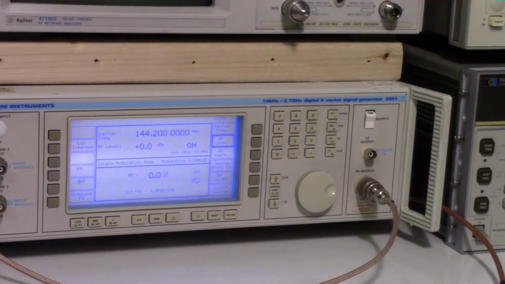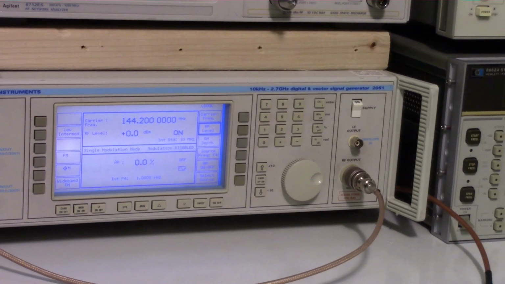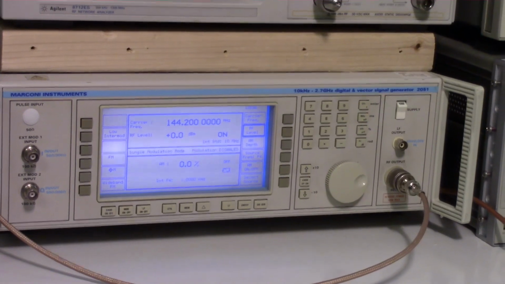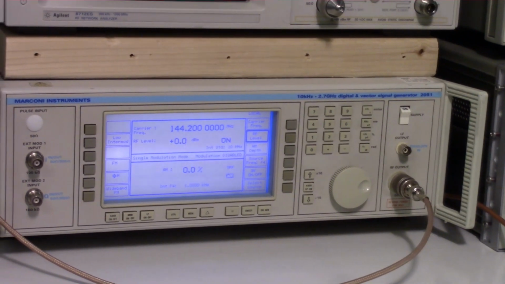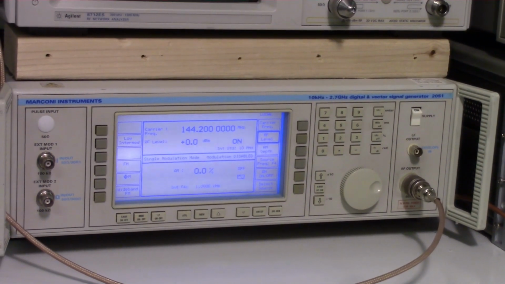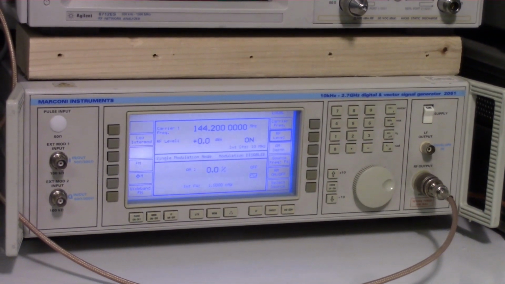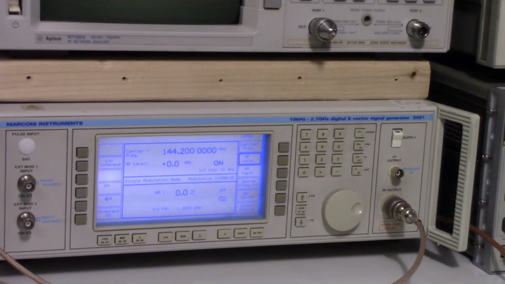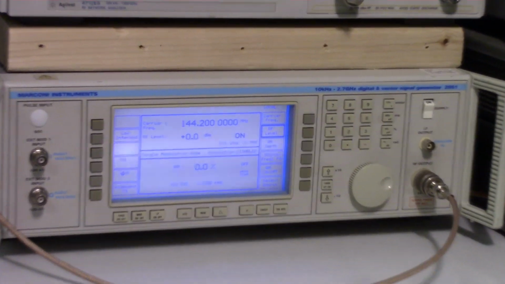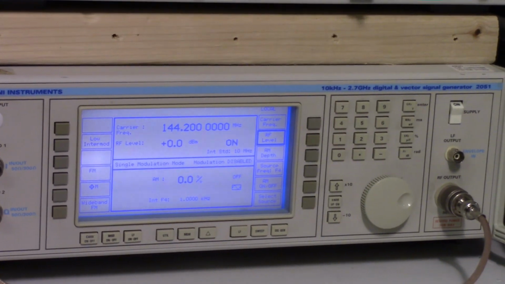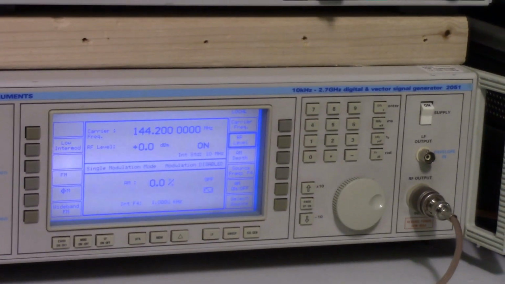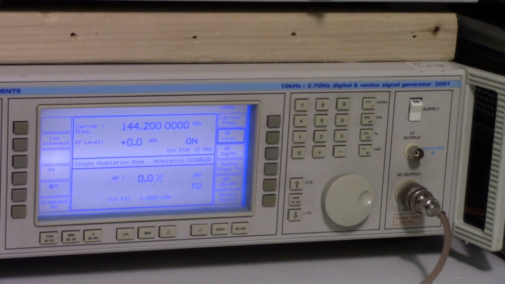If I change the amplitude to something like minus 50 or 60 dBm, the accuracy improves, and may be within plus or minus, say, half a dB or 3/4 of a dB. So for most measurements, it probably doesn't make much of a difference. If you're off a dB or so in these measurements, it's not going to make a huge difference.